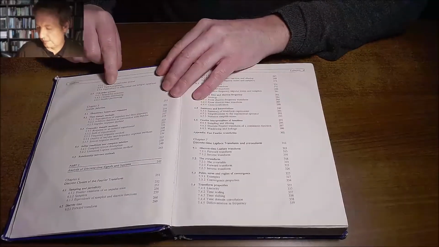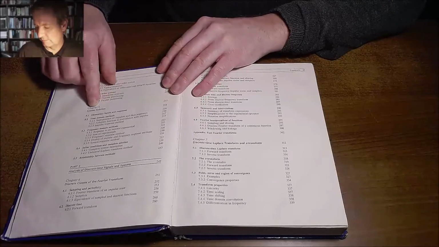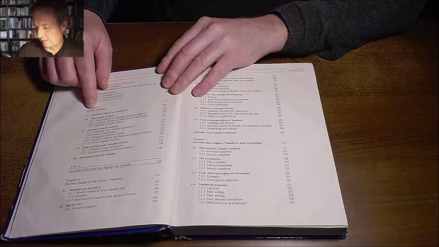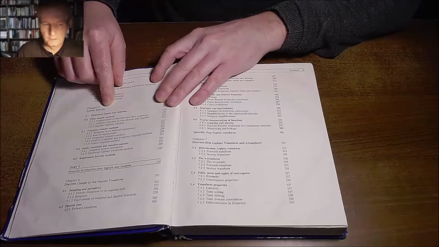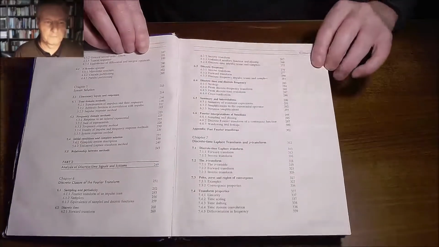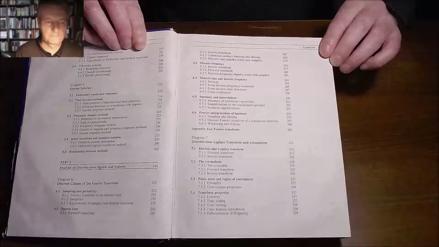Again, it's covering the next system. The next section is a systems solution, so you can read through here. I think you can see that okay.